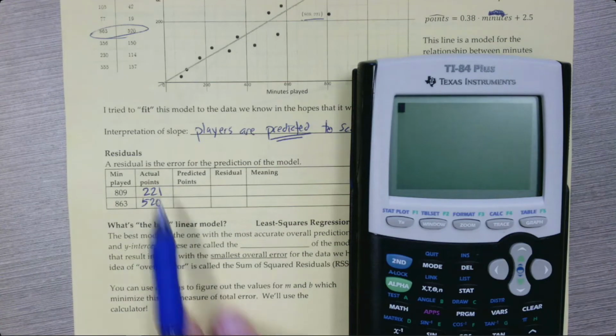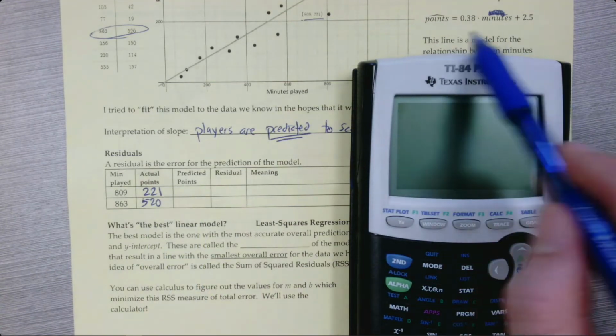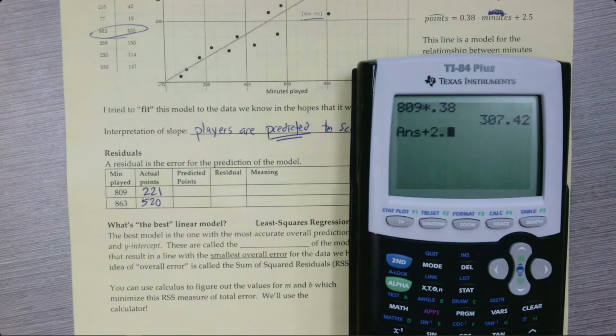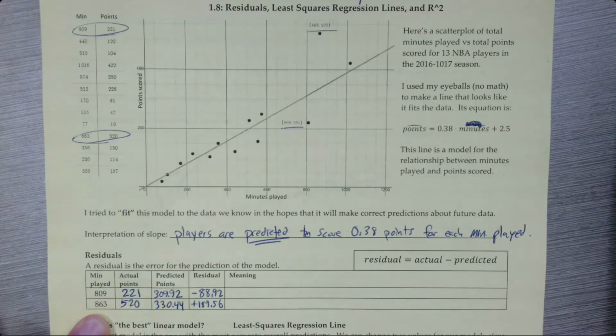So there's my actual points. In case it's not obvious how to do predicted, I will type it in now. So here's my equation up here at the top. So for minutes, I'll have like 809 minutes, and then I'll multiply it by 0.38, and then I'll add 2.5, and so for predicted, I have 309.92.